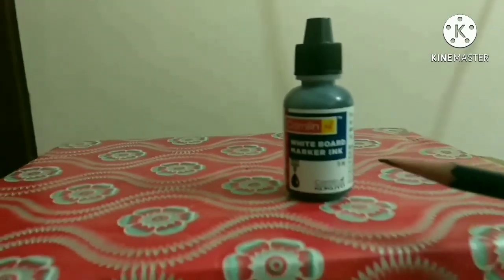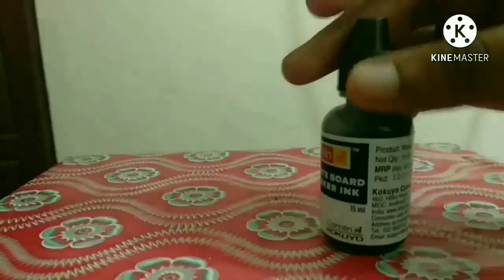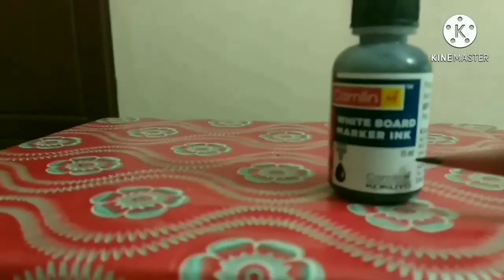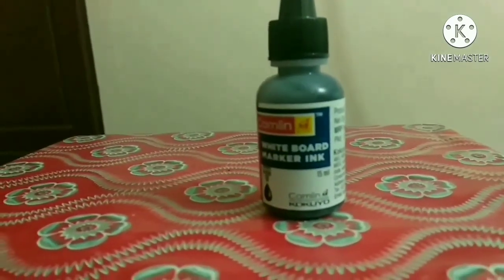Okay. See, the next one is whiteboard marker ink. The capacity of this bottle is 15 milliliter. This is a smaller amount, isn't it? So, this one is measuring in milliliter.